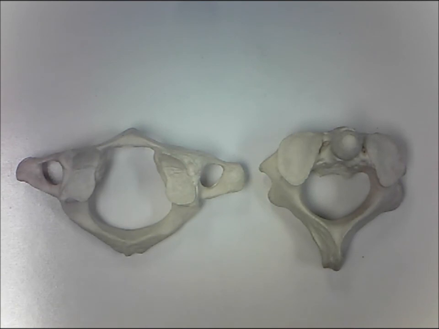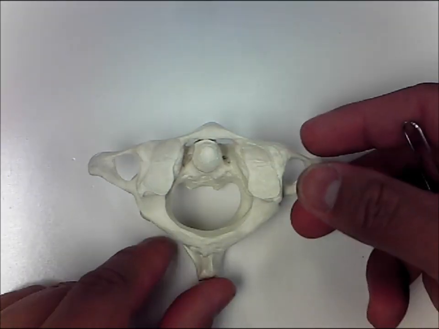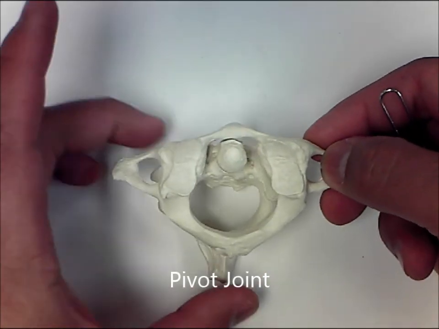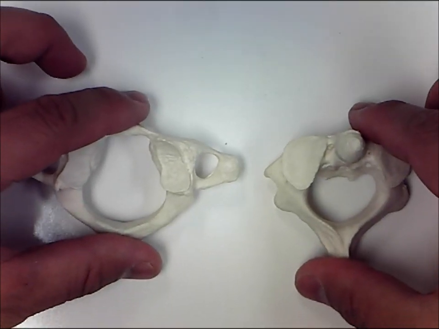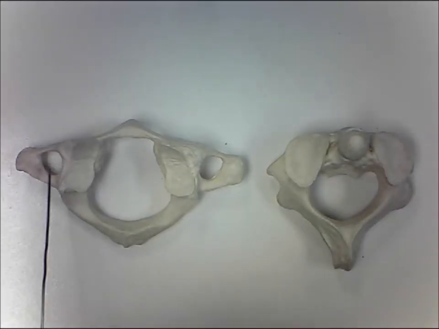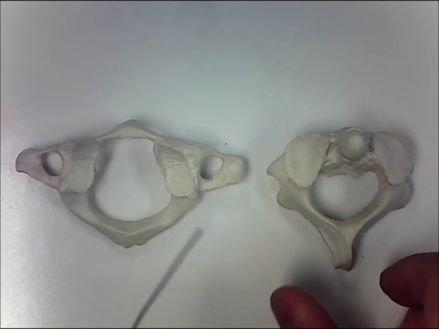There are 2 special vertebrae that are cervical vertebrae. The first vertebra is called cervical vertebra number 1, also known as the atlas, and cervical vertebra number 2, also known as the axis. What makes this special is that when these 2 bones come together, they form a pivot joint. They're cervical vertebrae because in the transverse processes they have transverse foramen, these extra holes in the transverse processes.